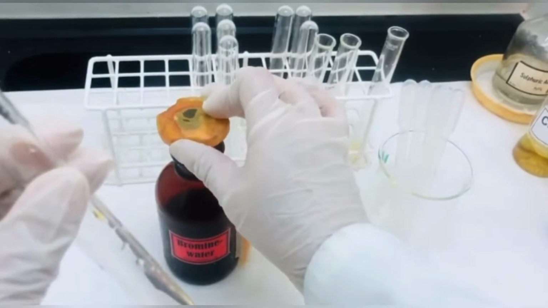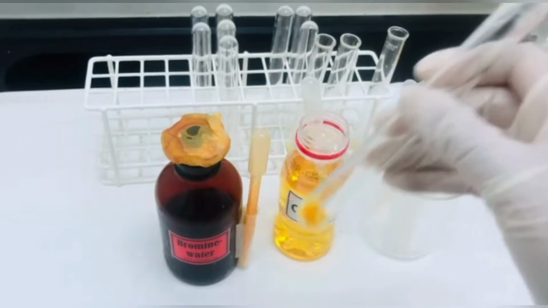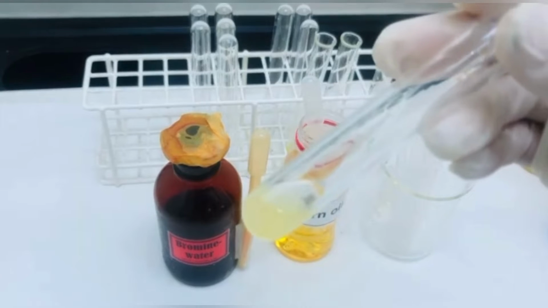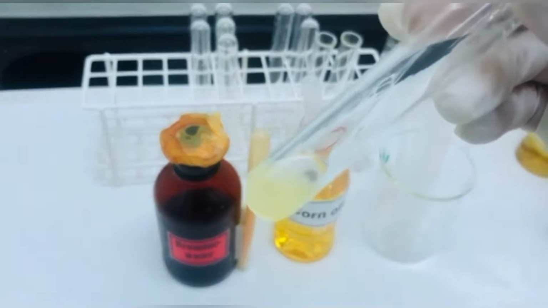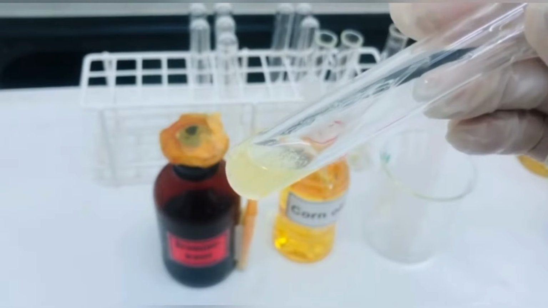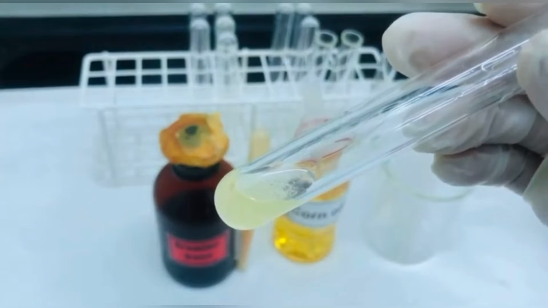We will replace the lid and then shake the mixture. The color of bromine water has disappeared, and this shows presence of unsaturation in the corn oil.